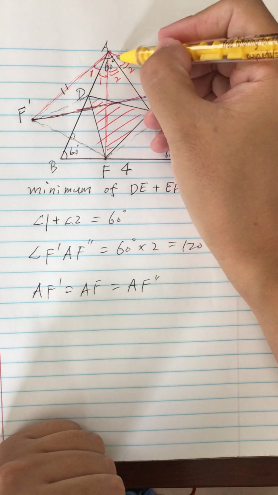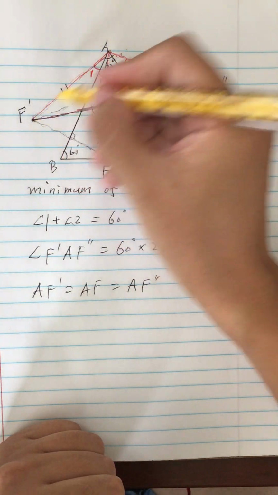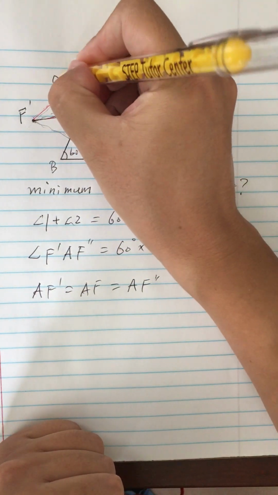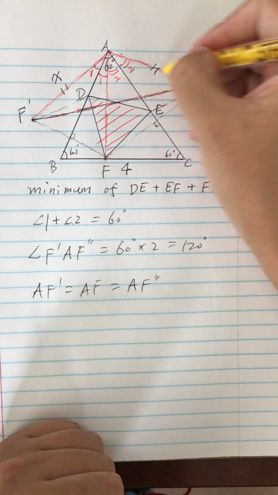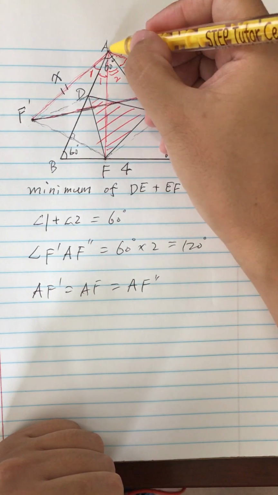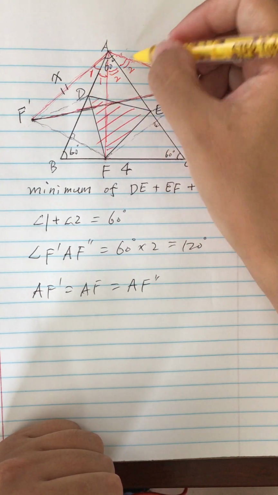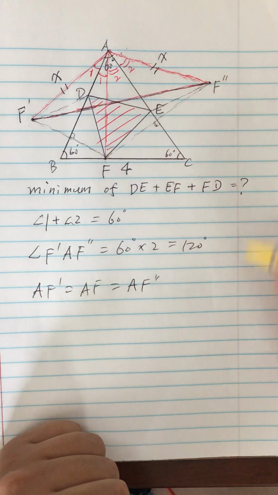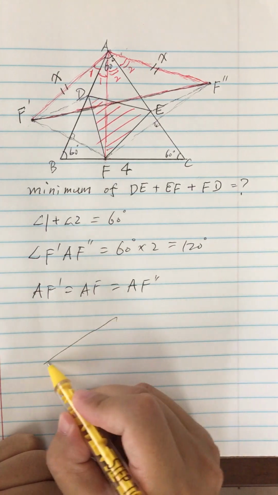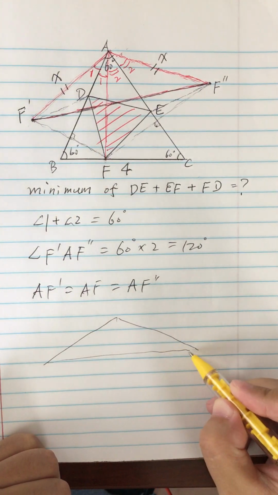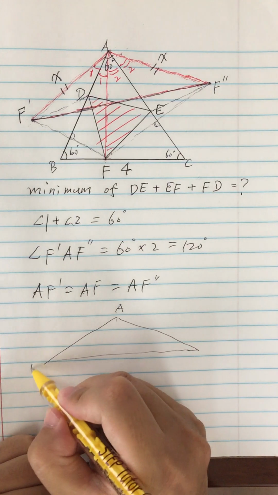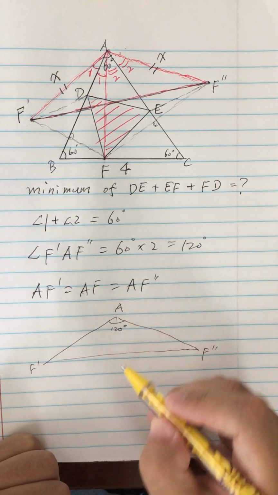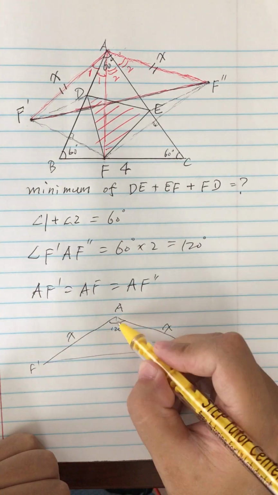So this angle is 120 degrees, and these edges are identical to each other. Let's say the length of this edge is going to be x, and so the length of this edge is also going to be x, and we know the angle F prime A F double prime is 120 degrees. So we have a triangle that looks like that. This is A, this is F prime, this is F double prime, and this is 120 degrees. This edge is x, this edge is x.